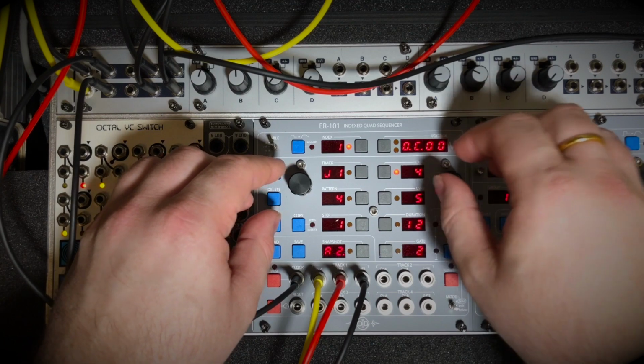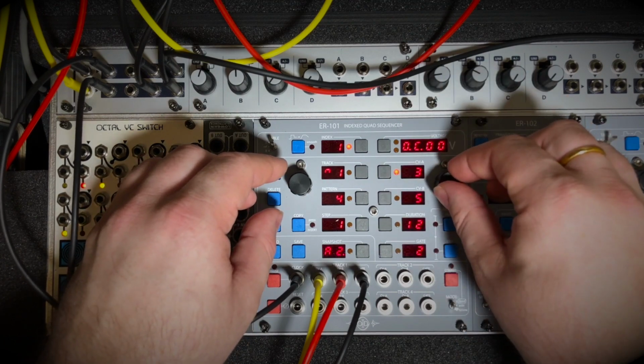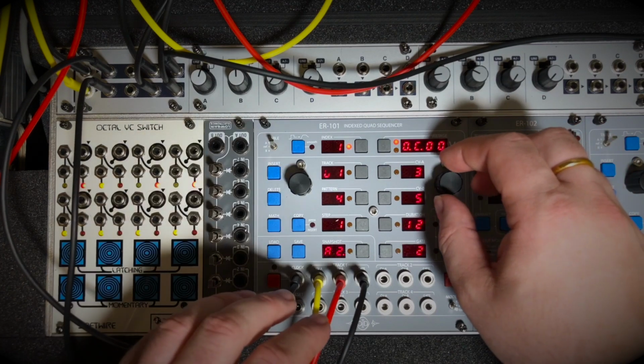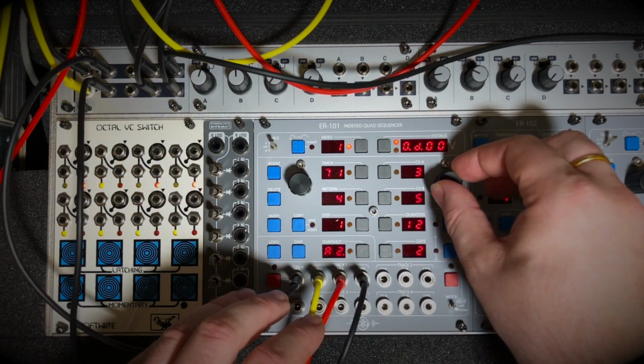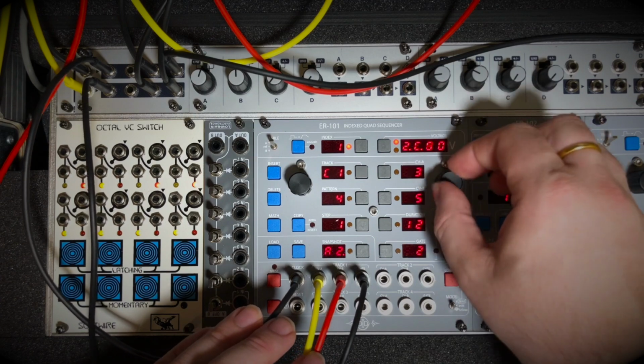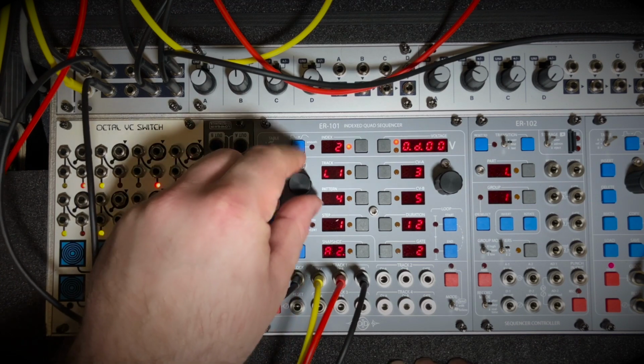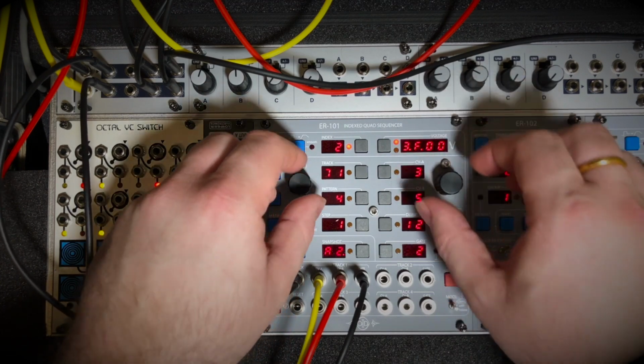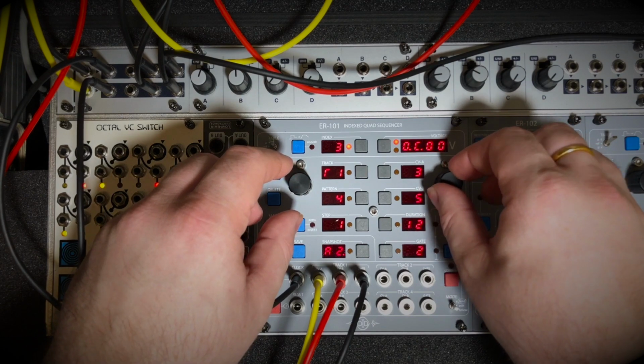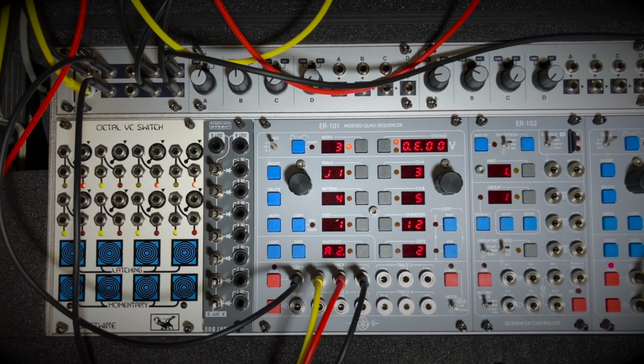Let's set this, oops, I changed one of the steps, but it doesn't matter. Let's change this one to F. So you see, we're changing all those values at once. And there's lots of different ways you can use this for interesting effects.